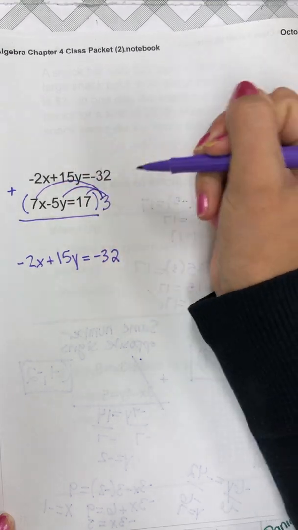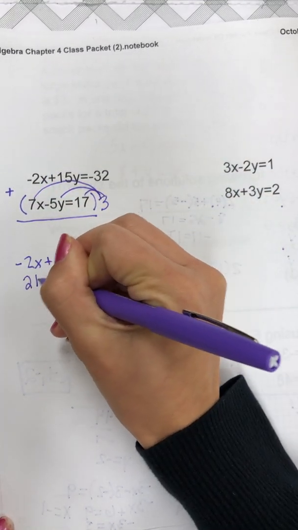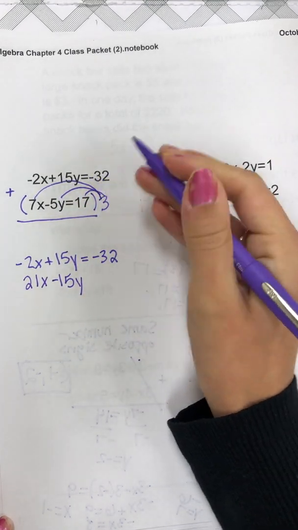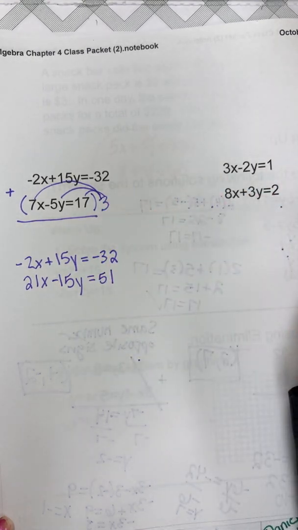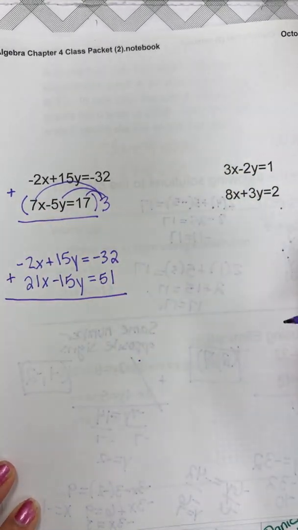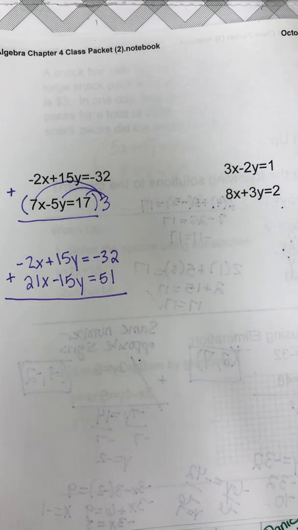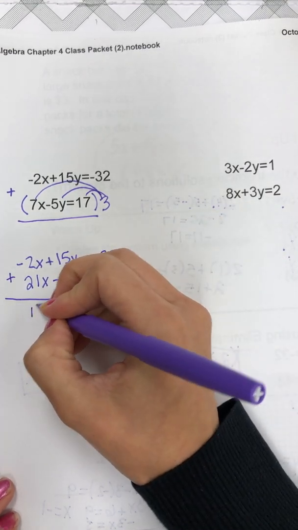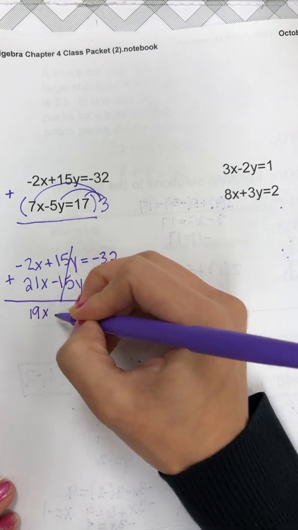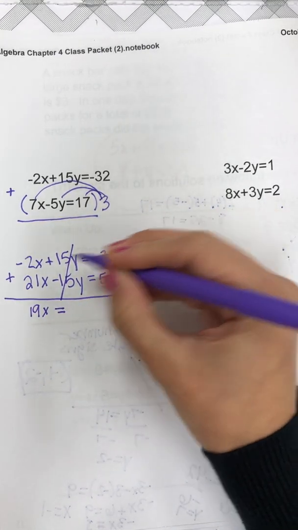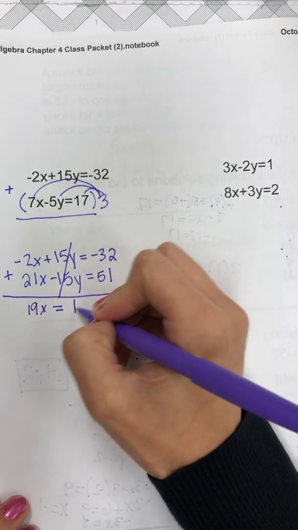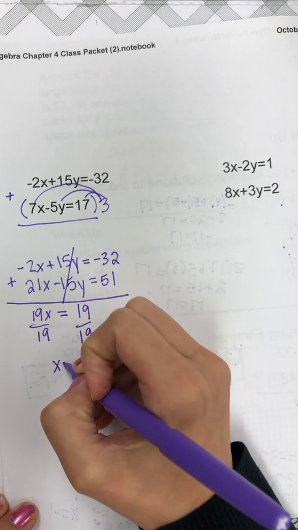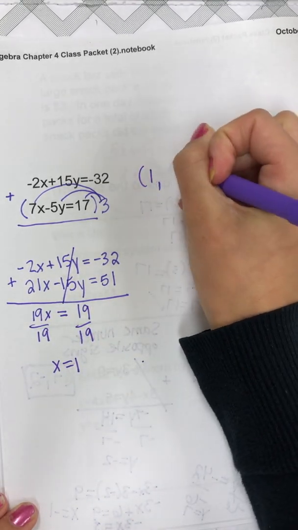Okay. Now, for the bottom one, when I say I'm going to multiply the whole thing by 3, I'm going to distribute it. So 3 times 7x is going to give me 21x. 3 times negative 5 is going to be negative 15y. And 3 times 17 is 51. Now I can go ahead and add these together because now the y's are going to end up canceling out, which is what I want. So negative 2x plus 21x is going to be 19x. The y's cancel out, and I'm left with negative 32 plus 51 is 19. Solve for x by dividing 19 on both sides, and I get x equals positive 1. So there's half my answer.